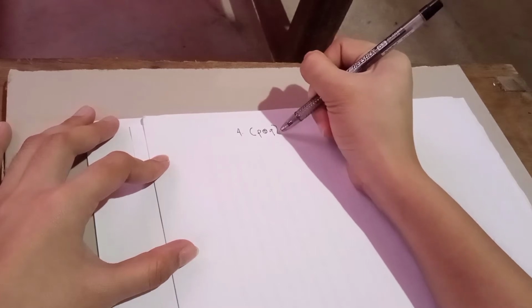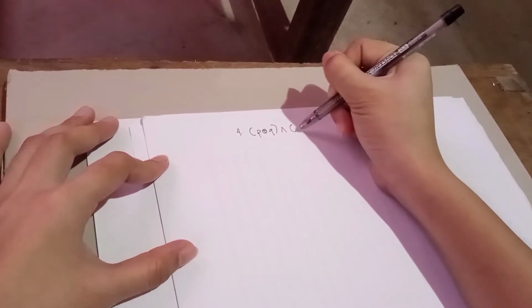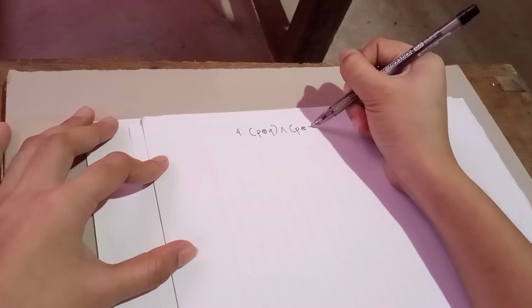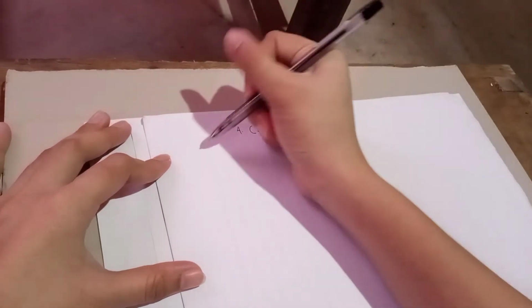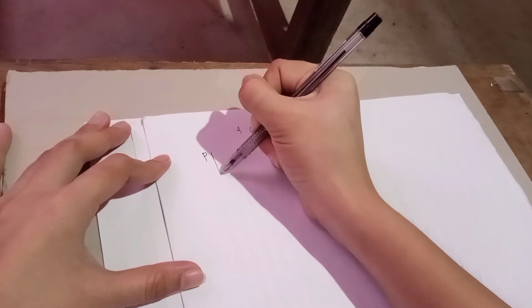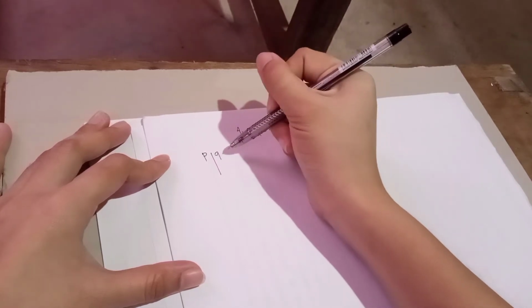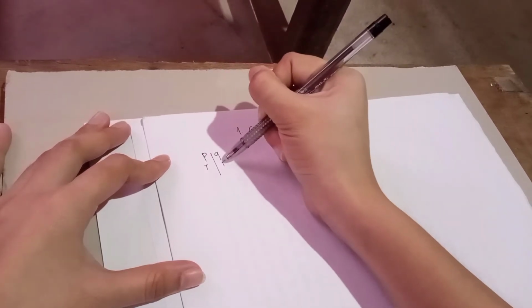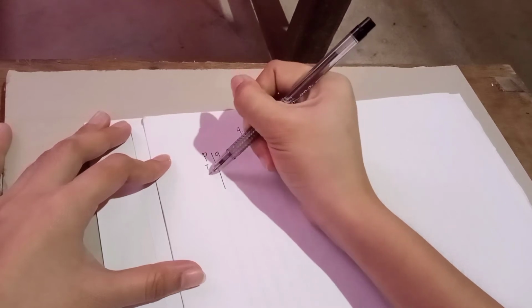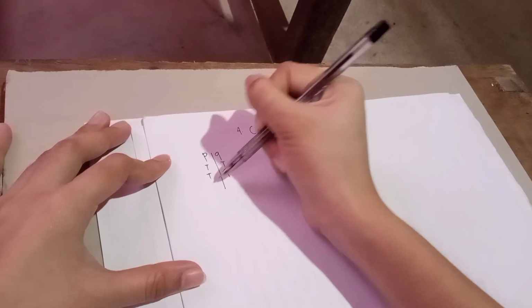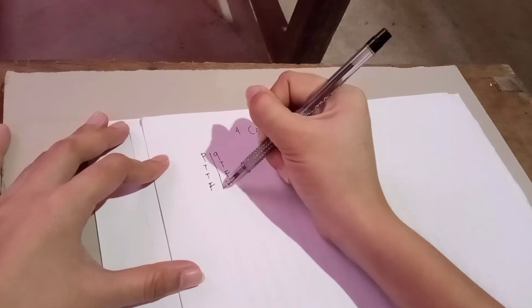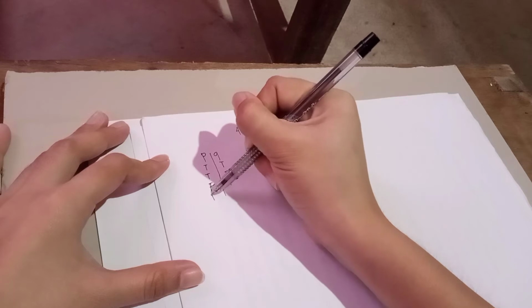Open parenthesis P exclusive OR Q close parenthesis, and then open parenthesis P exclusive OR conjunction negation Q close. The first we will solve is P and then Q. So, this is true, and then true, false, true, then false.